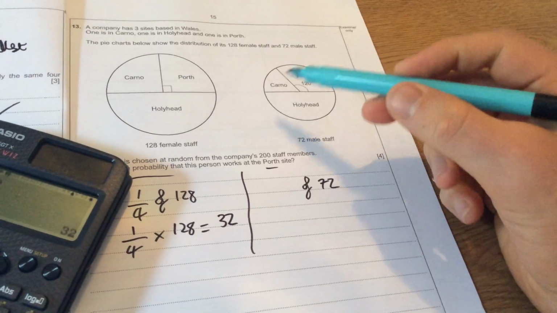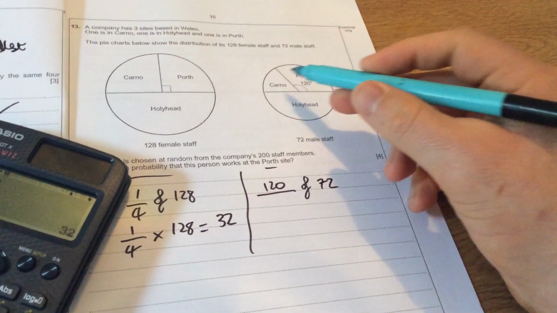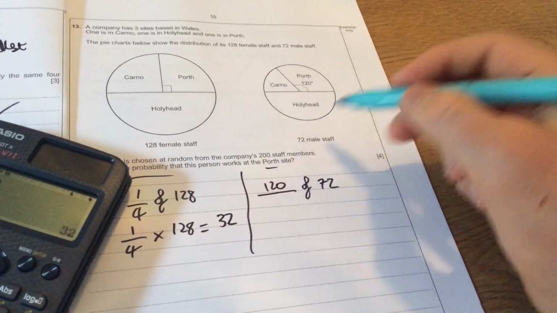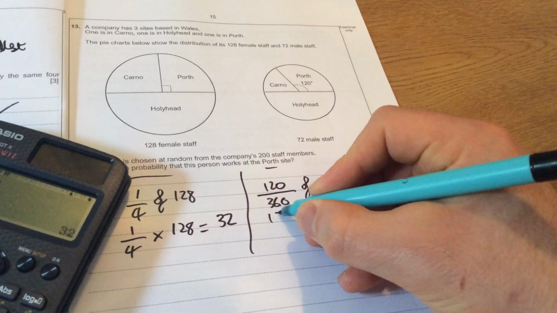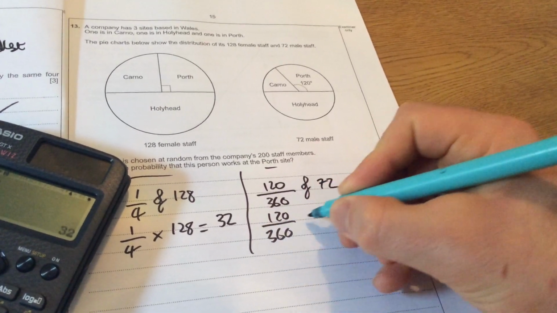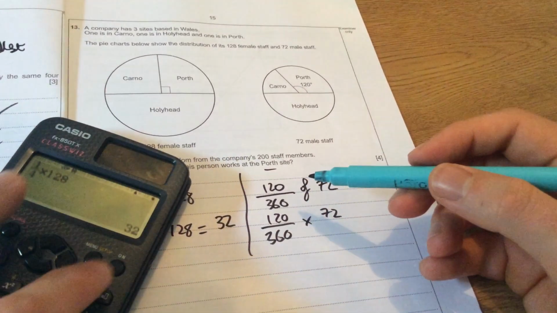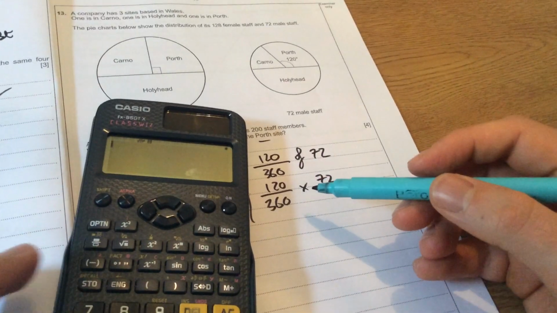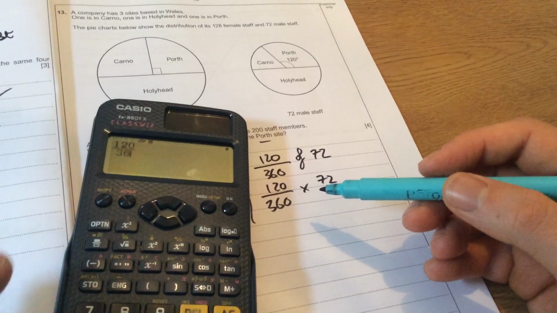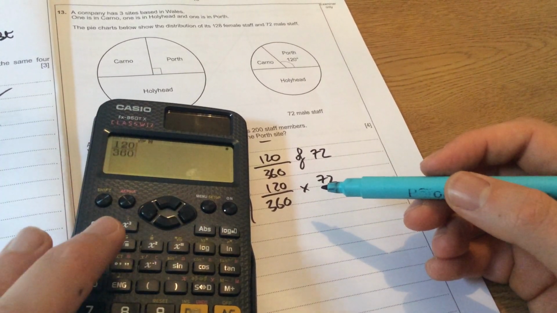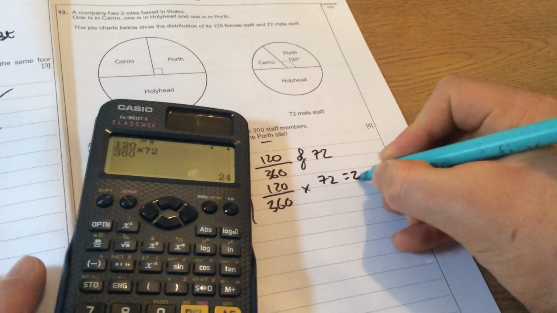Okay, but the fraction you have to work out for yourself. It's 120 degrees out of a possible, it's a circle, so think of degrees in a circle, 120 degrees out of 360. Of means times, so 120 over 360 times by 72. You can have these difficult numbers on questions like this because you've got a calculator. So fraction button again, 120, 360, of means times 72. That gives me 24 people.